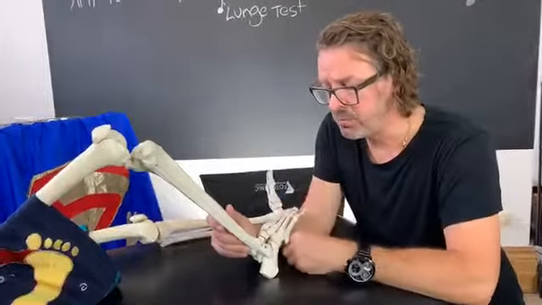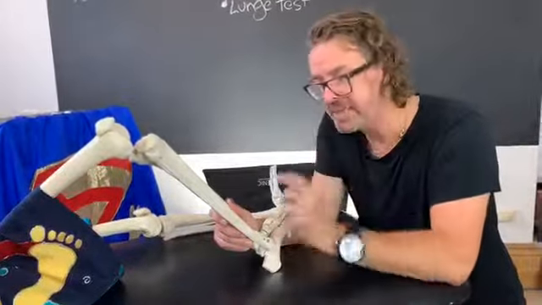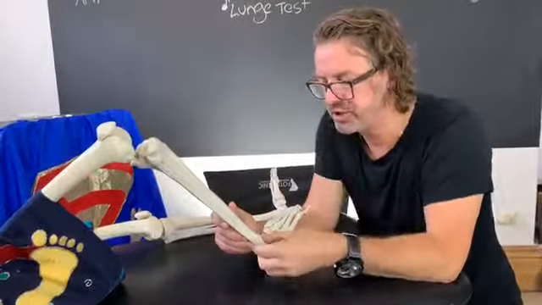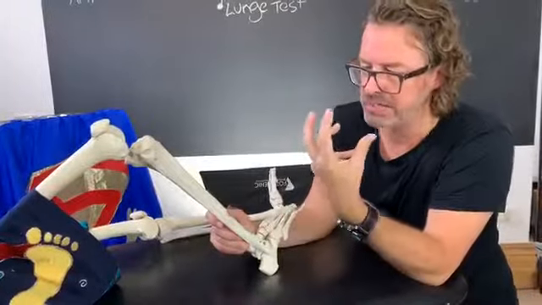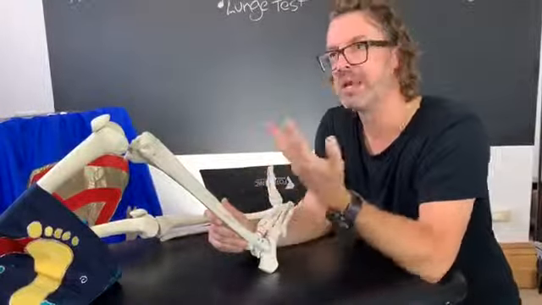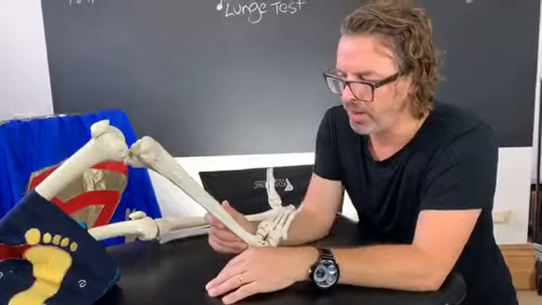So yes, it's a simple mobilization technique, but there's a number of moving parts and a number of things that you need to consider as a practitioner in order to work out your clinical reasoning to determine what's going to be the best treatment intervention that you apply.